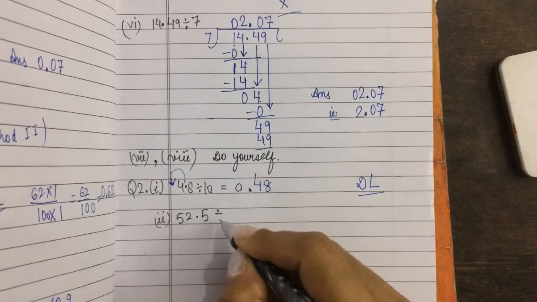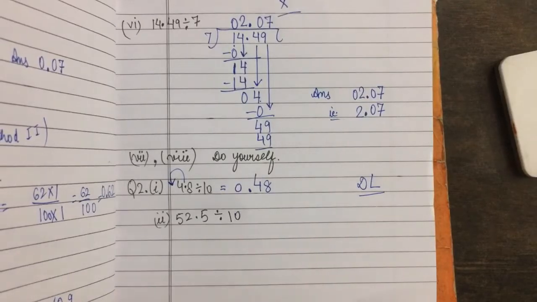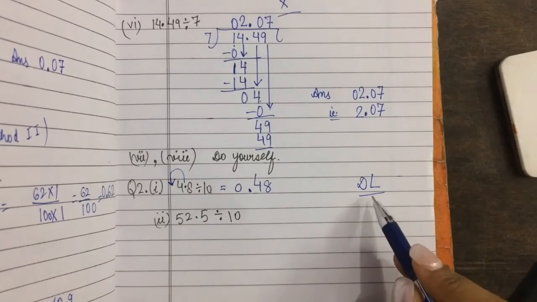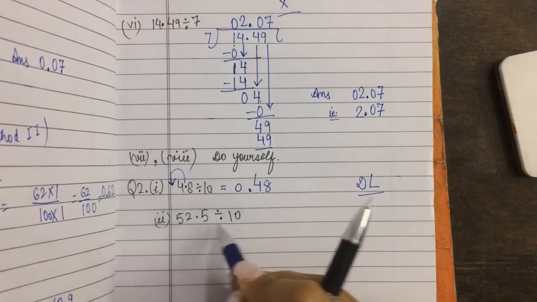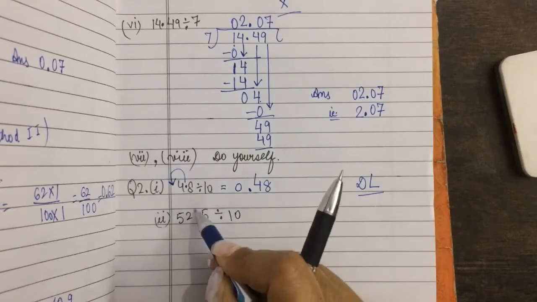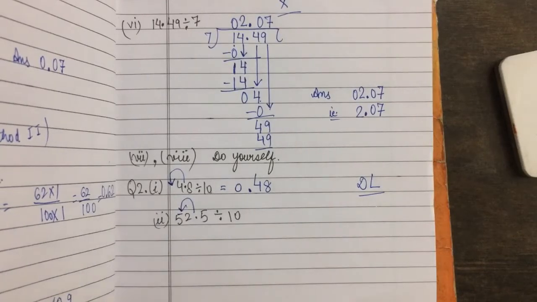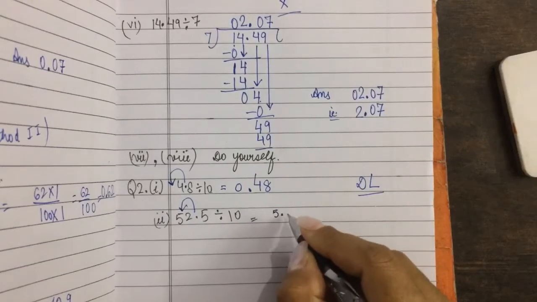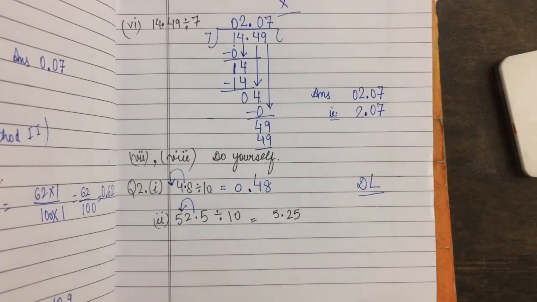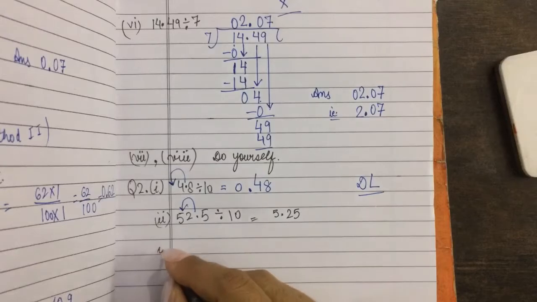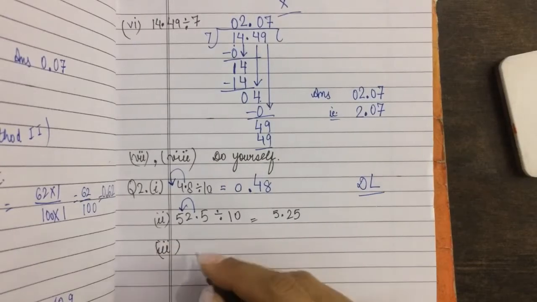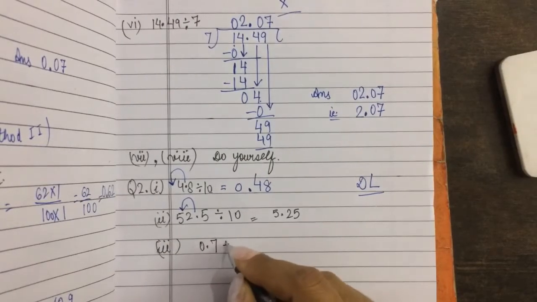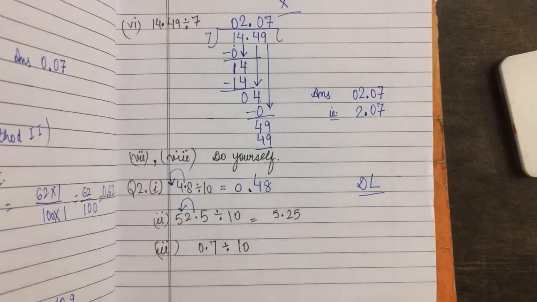52.5 divided by 10. Again, I am using the shortcut division left. Move the point to the left side. Because it's division by 10, the point moves 1 place. So this will be 5.25 as your answer. Let's do the third part. 0.7 divided by 10.